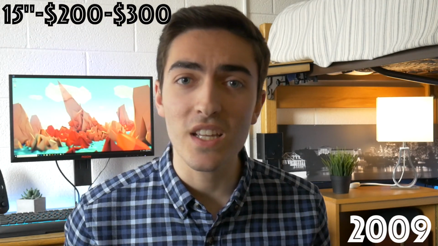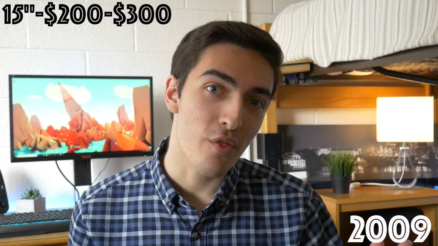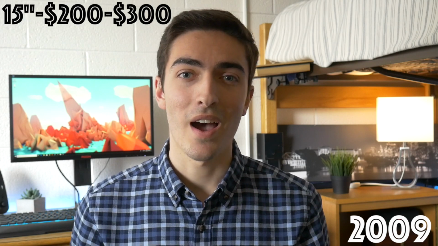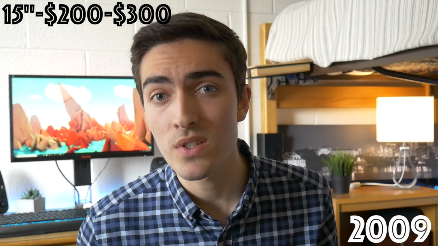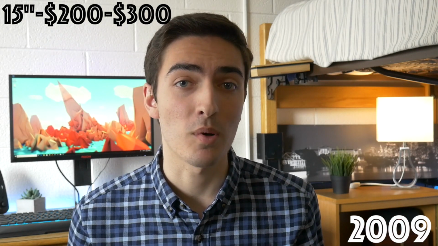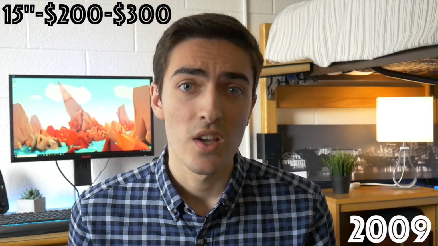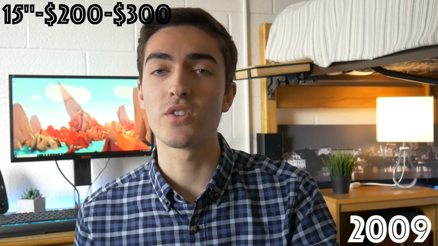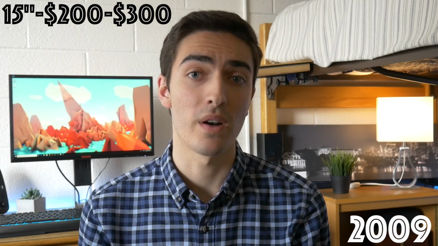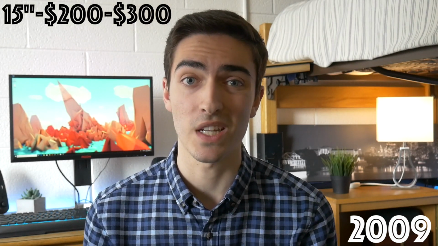Moving up to the 15-inch, I would pay about $200 to $300 for these. These models have Core 2 Duos, unlike all the other 15-inch MacBook Pros in this list. So really, $300 is the max I would pay for one of those Core 2 Duo equipped 15-inch MacBook Pros.